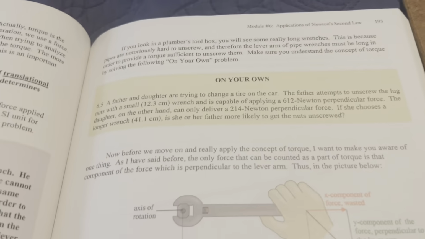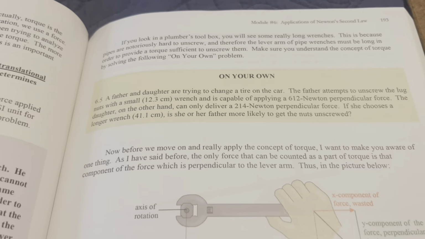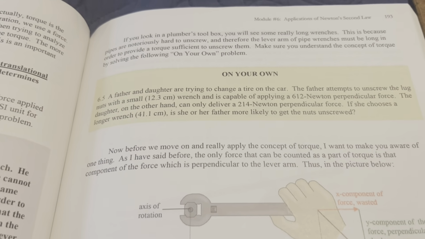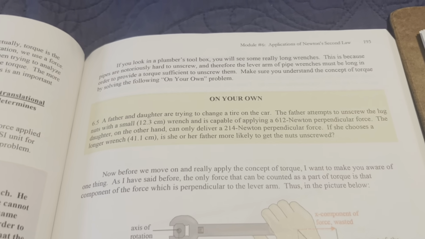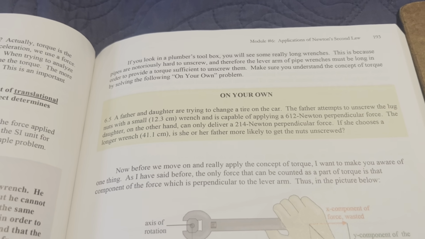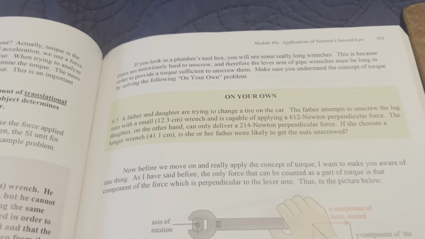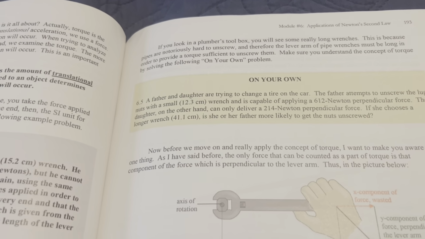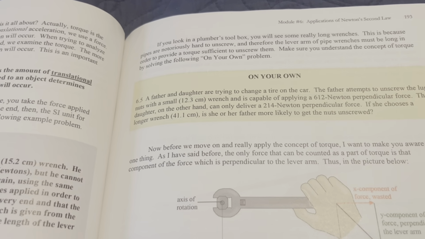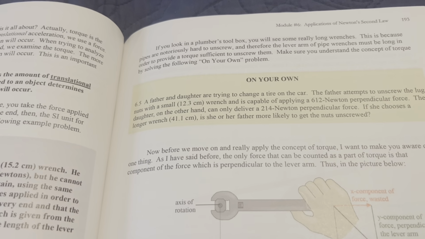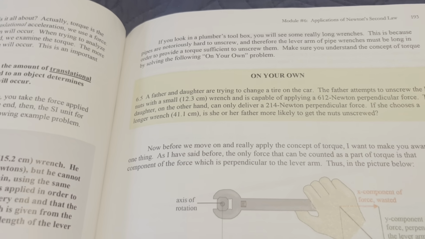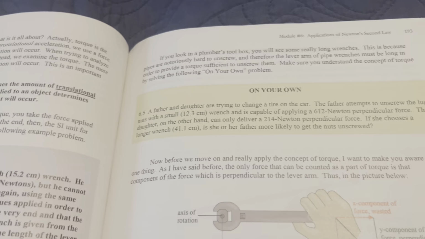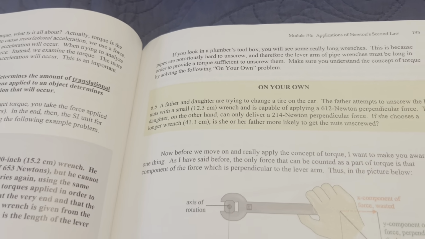All right, I want to look at On Your Own 6.5. It says a father and daughter are trying to change a tire on the car. The father attempts to unscrew the lug nuts with a small wrench, 12.3 centimeters, which is capable of applying a 612 Newton perpendicular force. The daughter, on the other hand, can only deliver a 214 Newton perpendicular force. If she chooses a longer wrench, 41.1 centimeters, is she or her father more likely to get the nut unscrewed?